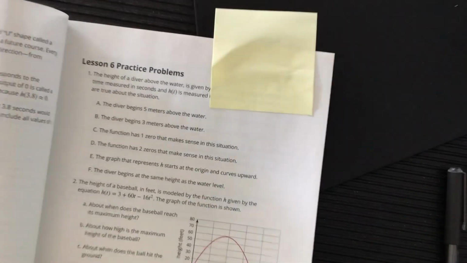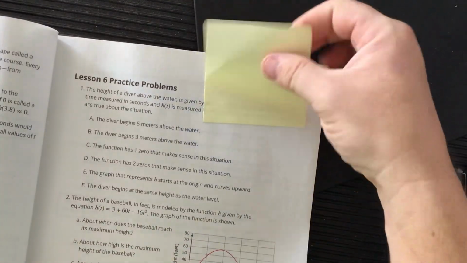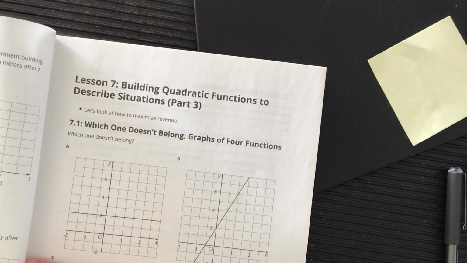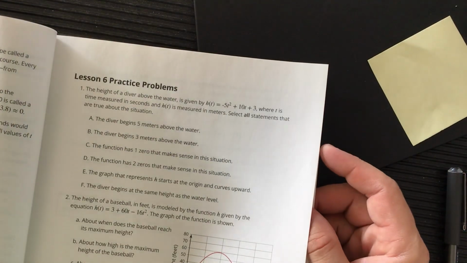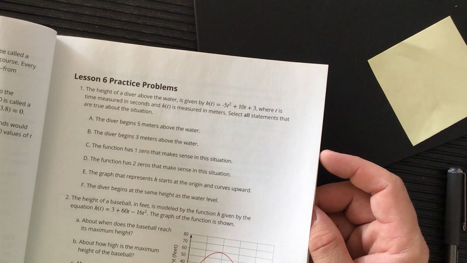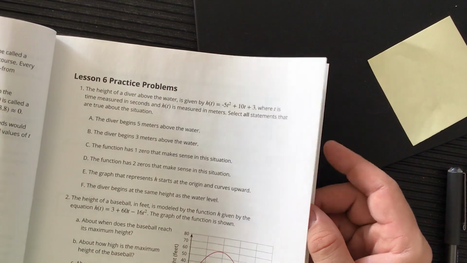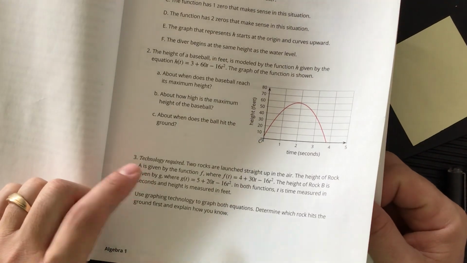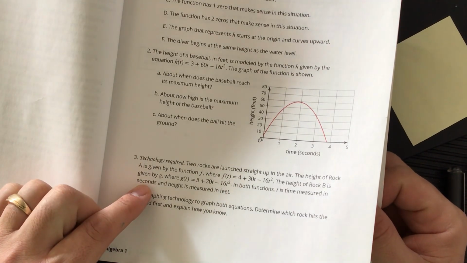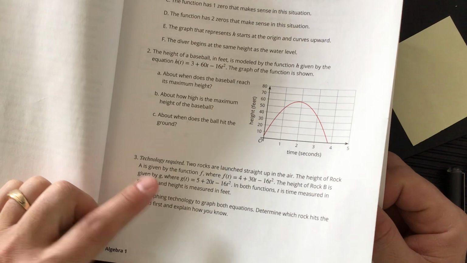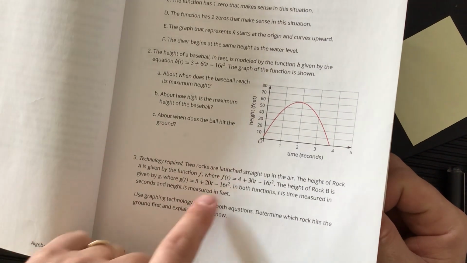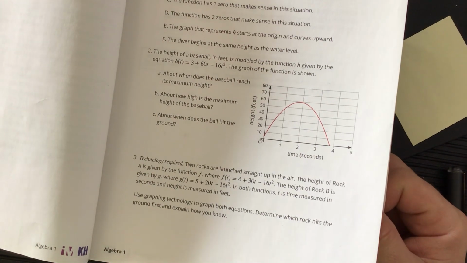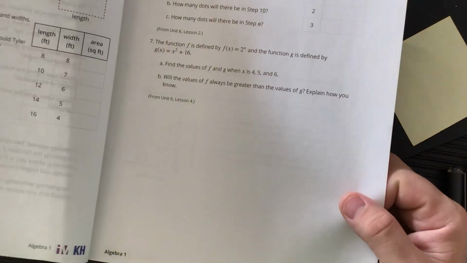Okay, take a look at your homework then, starting on page 53. It does go to 56. Question number 3, you're just going to plug both of those into Desmos. Just screenshot that and answer the question. Put them both on one graph. It says which one hits the ground first. That should be pretty obvious when you graph them.